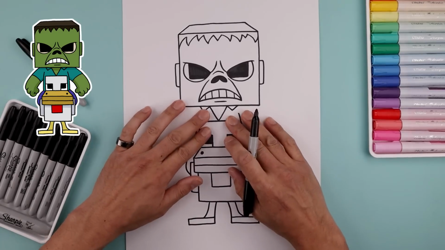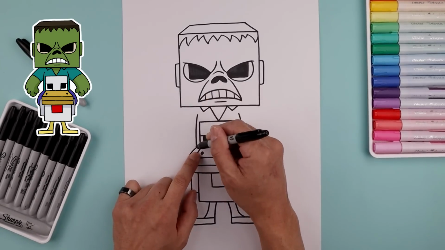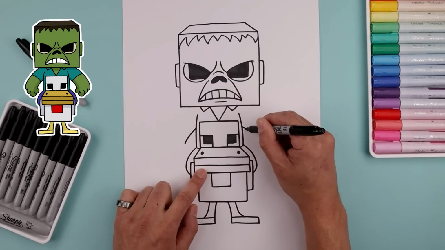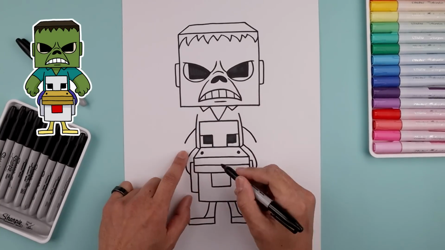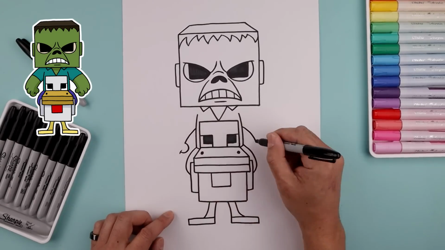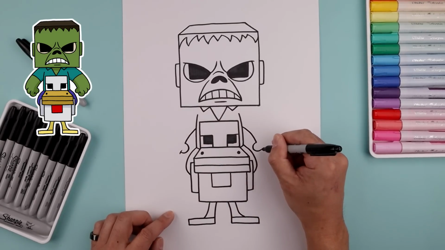Now from the side of the body, we're going to add in the arms, halfway between the bottom of the head and the hip. We're going to start right here, bend the arm going out and then down towards the wrist on both sides. And then from the wrist, draw a small half circle for the thumb and then close off the end with a bracket.